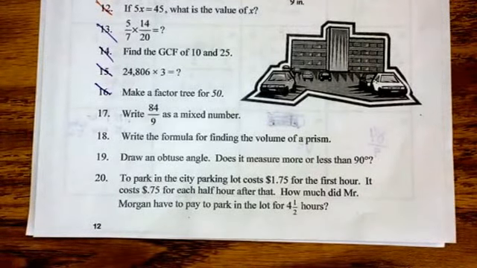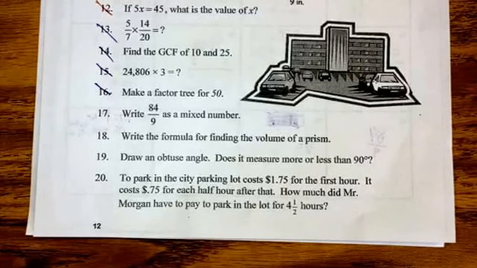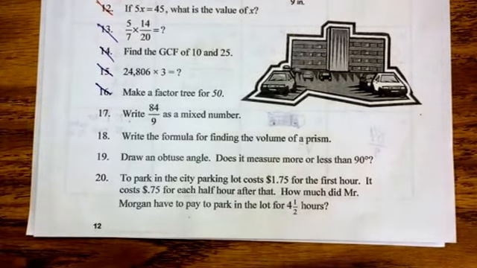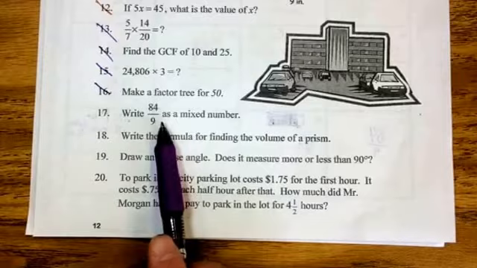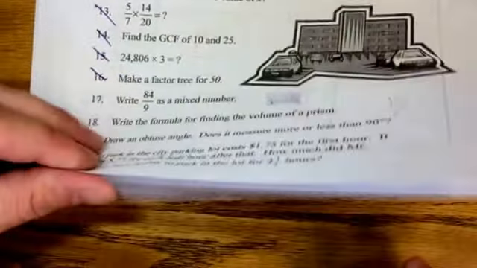These are your bell ringer problems, and this is Friday, April 29th. We got 17 through 20 today. Problem number 17, they want us to look at 84 ninths and change that into a mixed number.